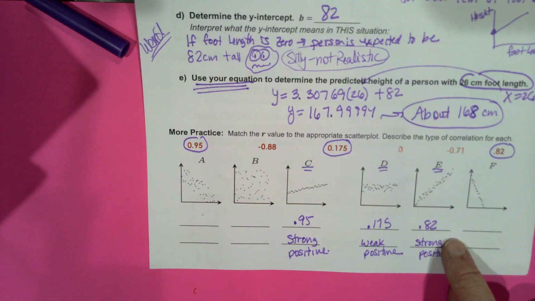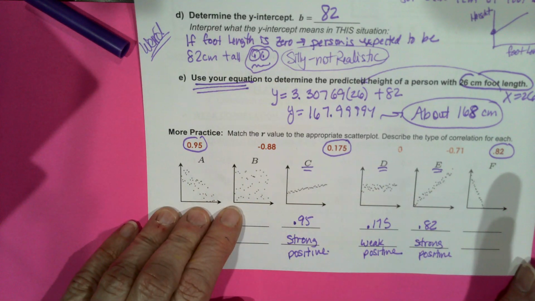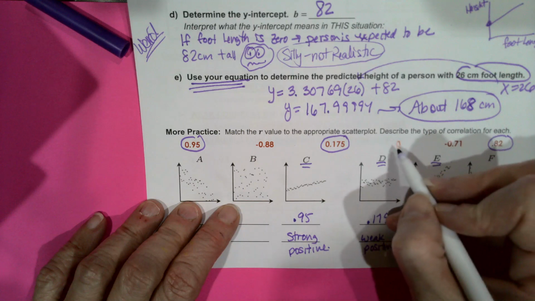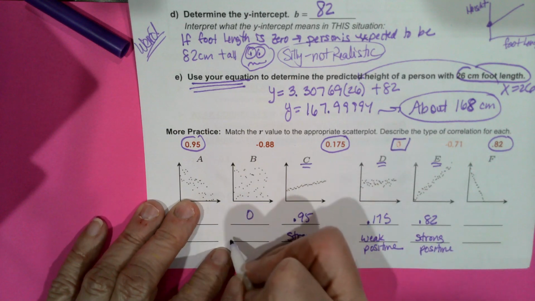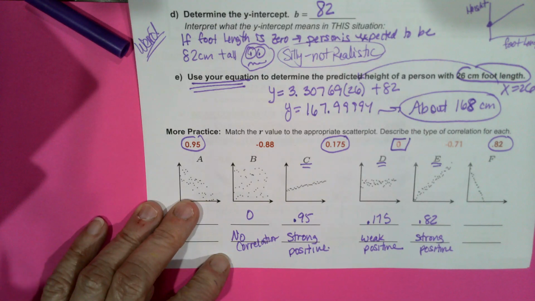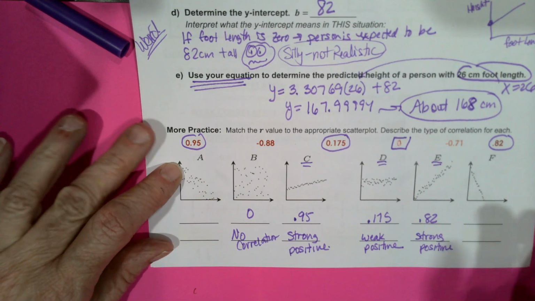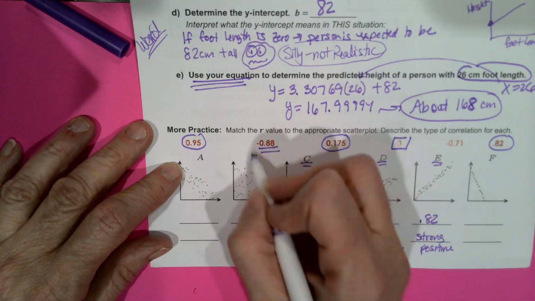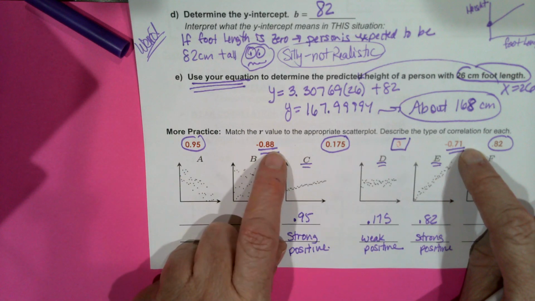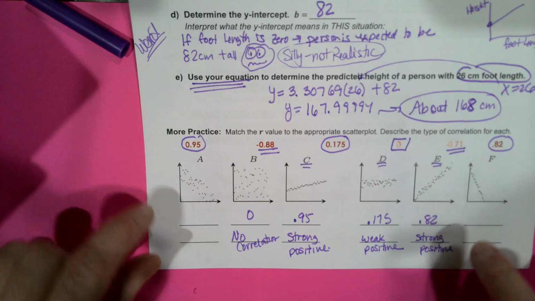Now let's take a look at the other easy one. What's left? We have A, B, and F. B seems to be just a jumbled scatter, so I think that's going to be my 0. 0 is going to be no correlation. And then I have 2 that are negative, A and F: negative 0.88, which is fairly strong, and negative 0.71, which is moderate, but not as tight together and strong as the 0.88.